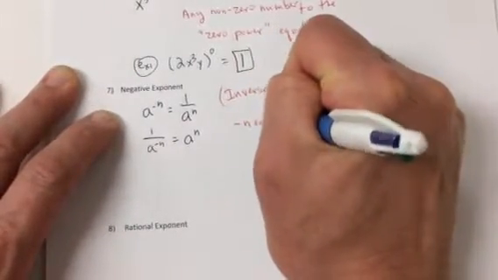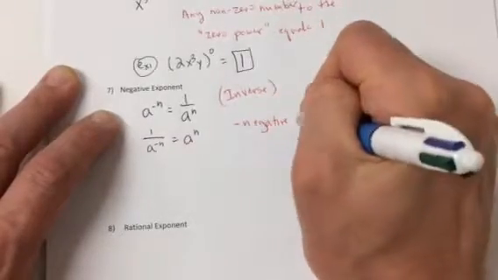So let's write down some negative exponent stuff. Negative exponents.